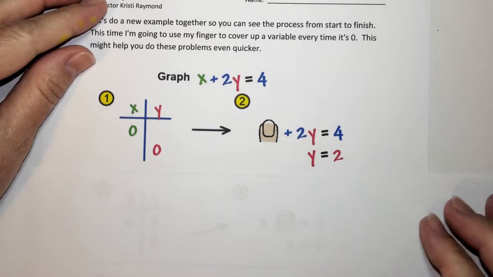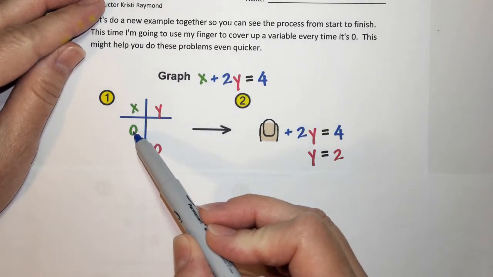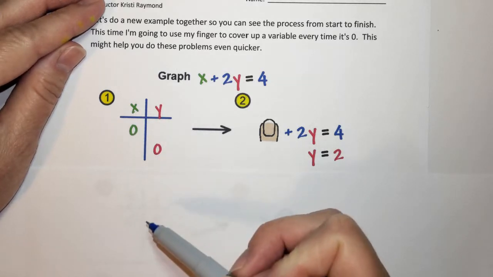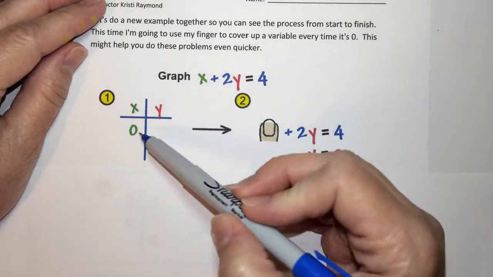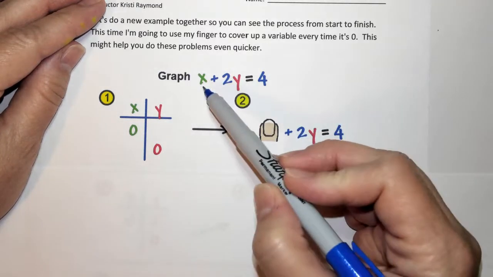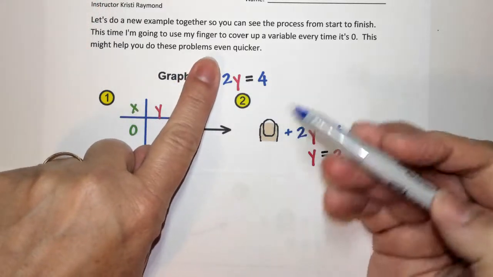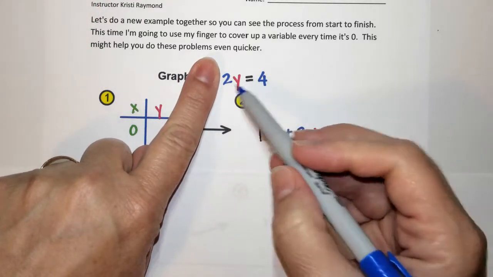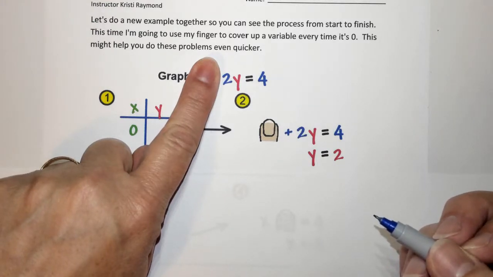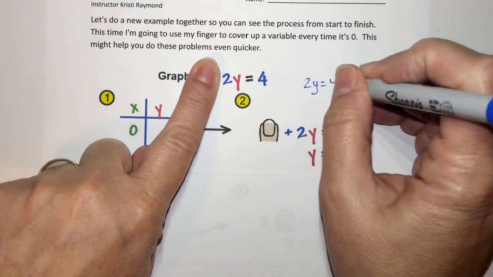So looking at a t-chart here, I'm going to have 0 for x for my first point, and then 0 for y for my second point. Let's do the first point. Substitute a 0 for the x in your equation. Well, if x is 0, this variable just goes away. I'm going to cover it up. And what am I left with? 2y equals 4. That's an easy problem to solve in your head, but you could also do it out to the side.